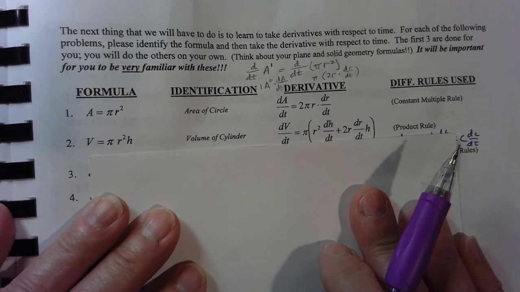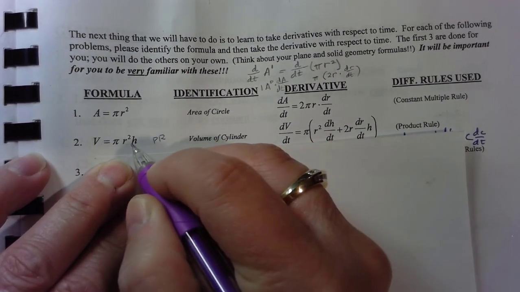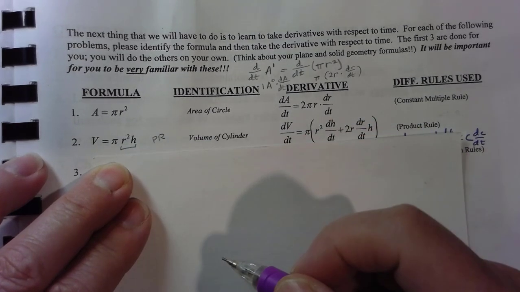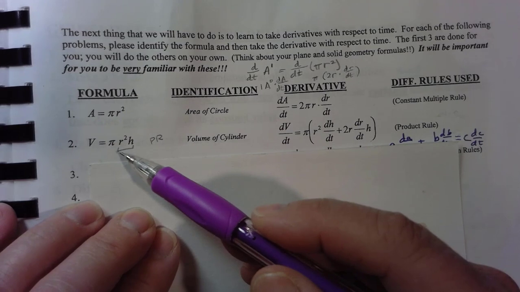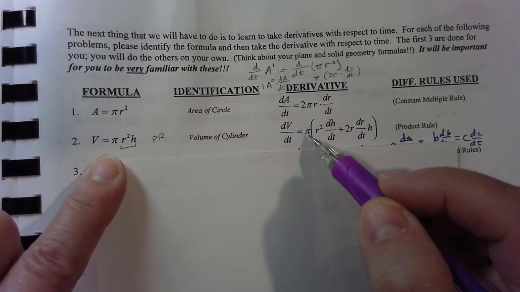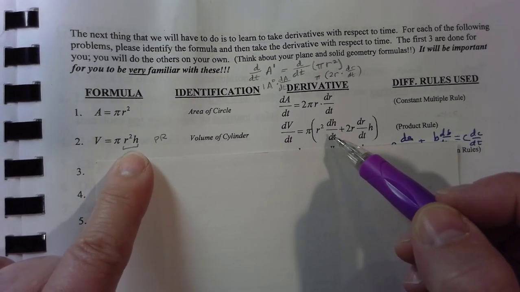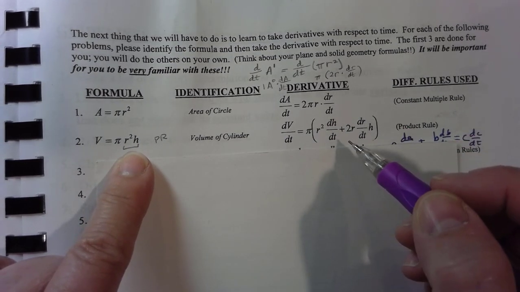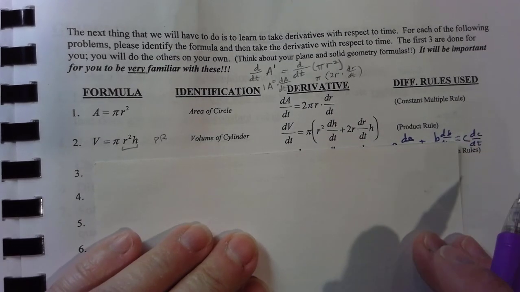Let's look at volume. Now I have a product rule going on here because I'm multiplying r squared times h. So let us remember, we're going to take the derivative, dV/dt, equals pi is a constant, and r squared times dh/dt plus 2r dr/dt times h.